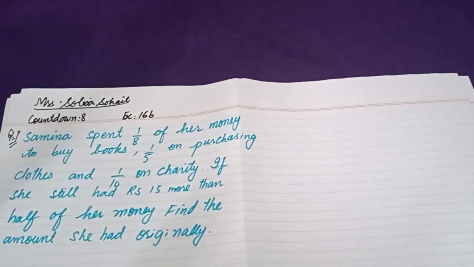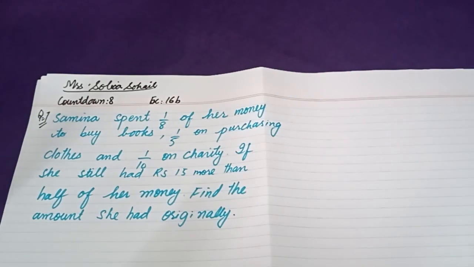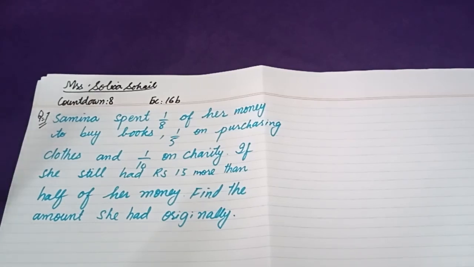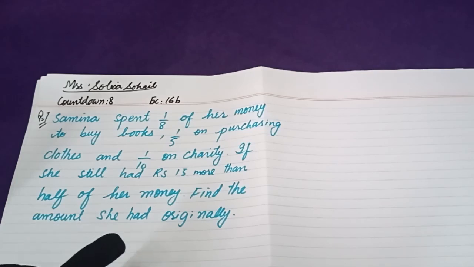Hopefully doing well. I'm just writing this next problem from exercise 16b. The basic thing to understand these types of questions is to first read the statement properly and mark the parts in your statement which you need to translate into a mathematical expression. Okay, it's starting with: Samina spent 1/8 of her money to buy books.